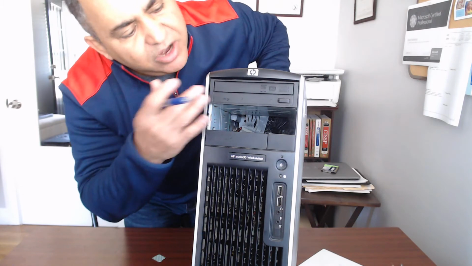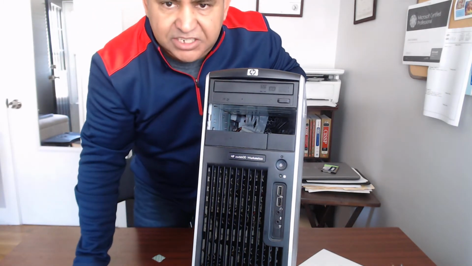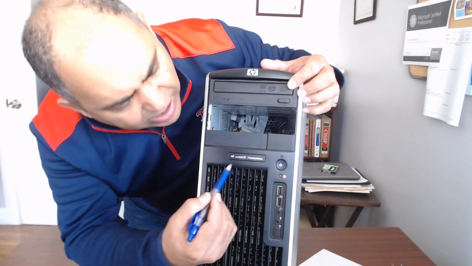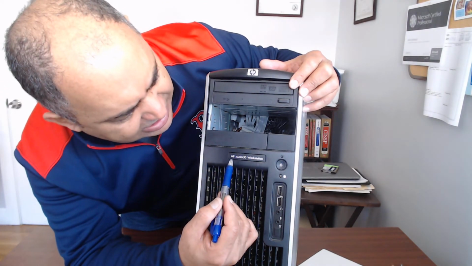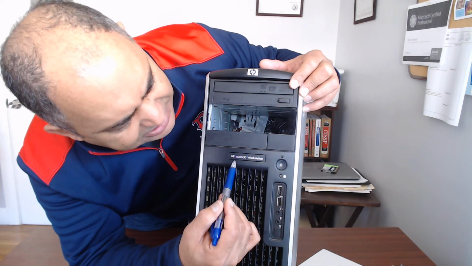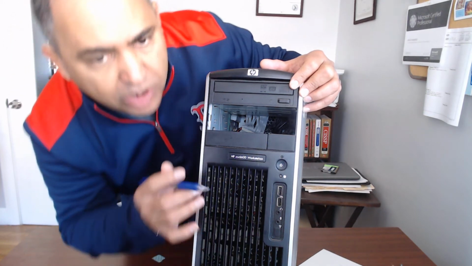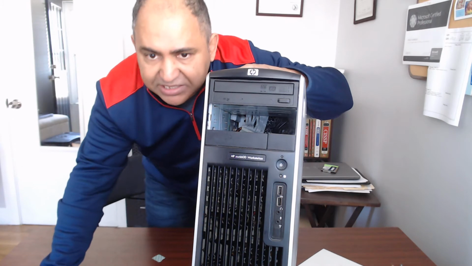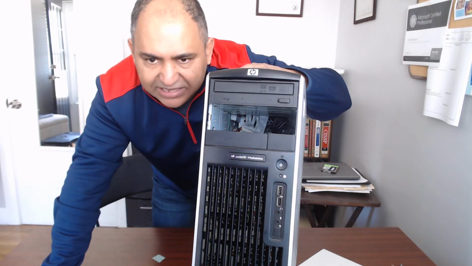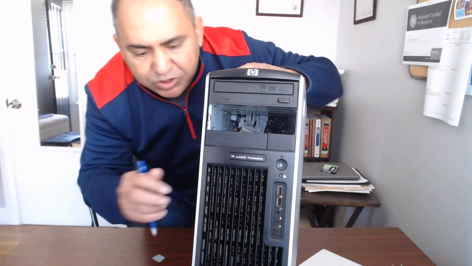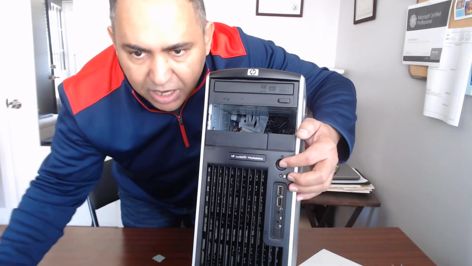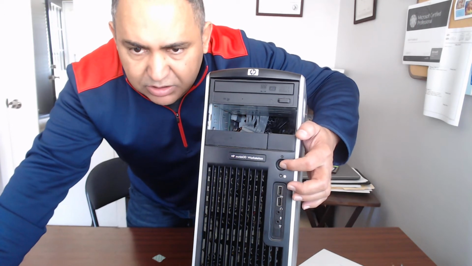But here we have the DVD-ROM, and as I said, this is an HP XW6600 workstation. A workstation is basically a powerful desktop, if you want to call it that. Here is the power button to turn on the computer.